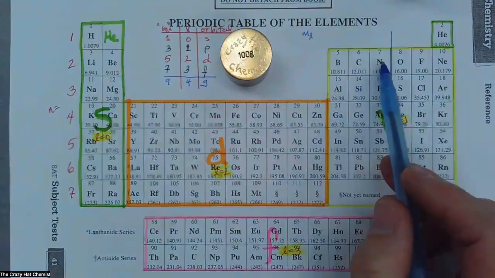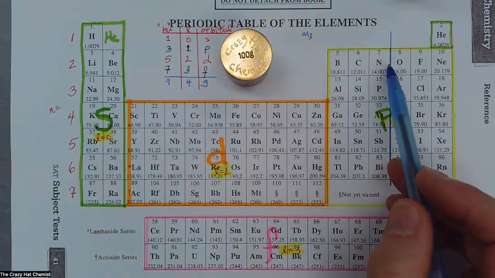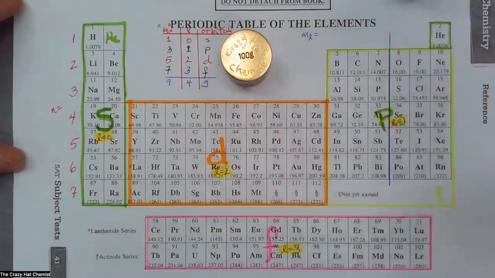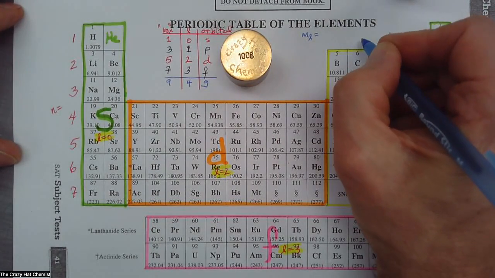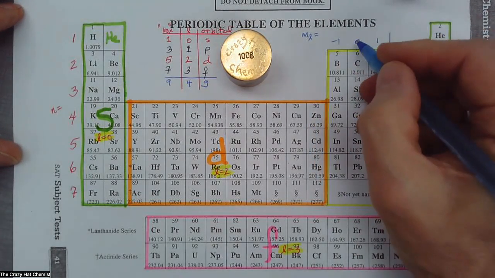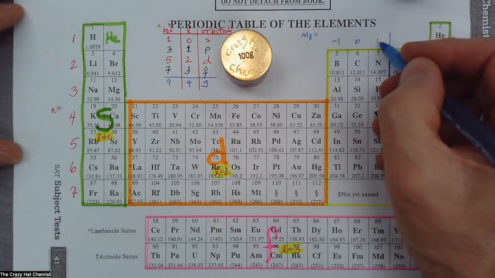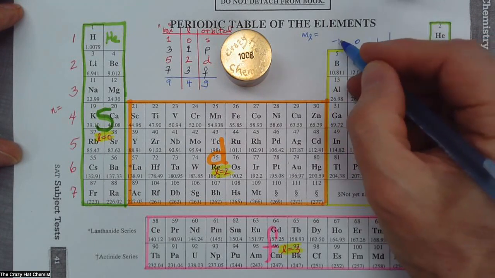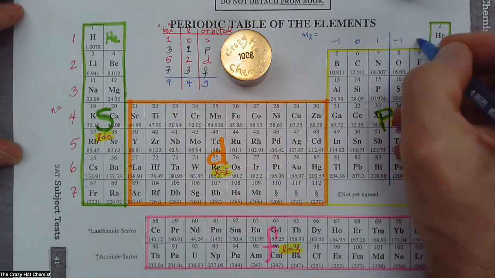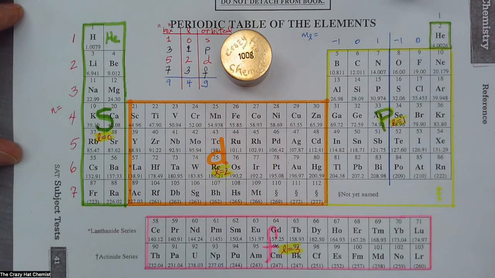So there's 1, 2, 3, 4, 5, 6, and I have 3 on one side, 3 on the other side. So this is not a number line. Don't mistake yourself for that. But if you draw a number line, then it will give you the m sub L value. So 0, 1, and -1, right? The middle number on the number line is 0, and this is a 1, and that to the left is a -1. And then we'll repeat that, -1, 0, and 1.